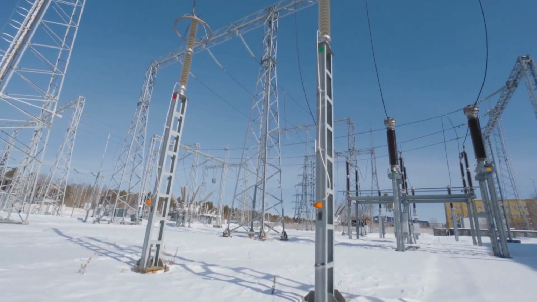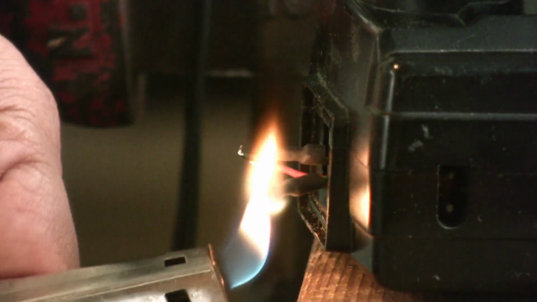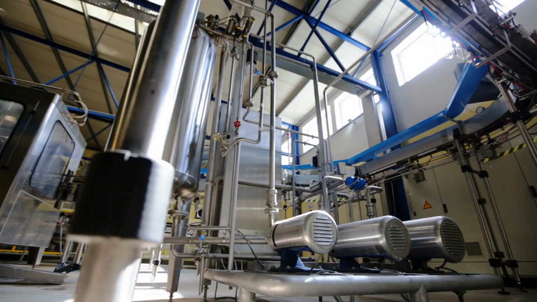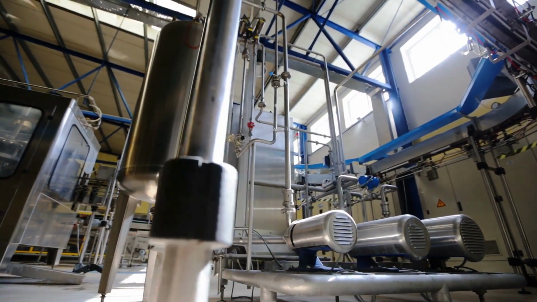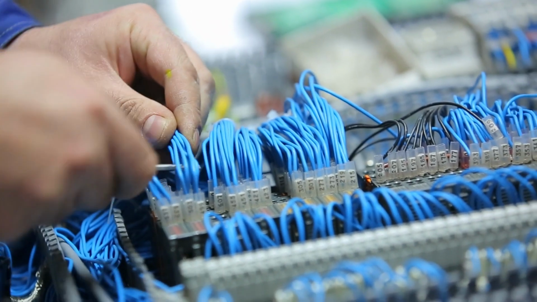Environmental factors play a crucial role in cable assembly design. Consider extreme temperatures, chemical exposure, and mechanical stress. For instance, industrial settings demand materials that withstand harsh conditions without compromising performance. Proper material selection ensures longevity and reliability.